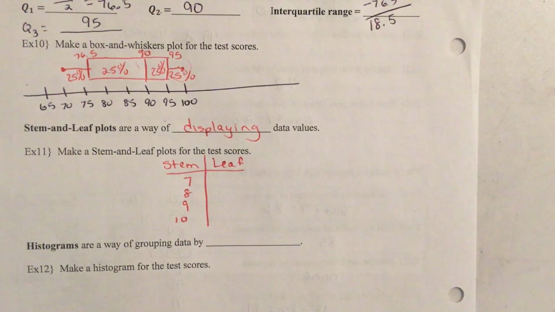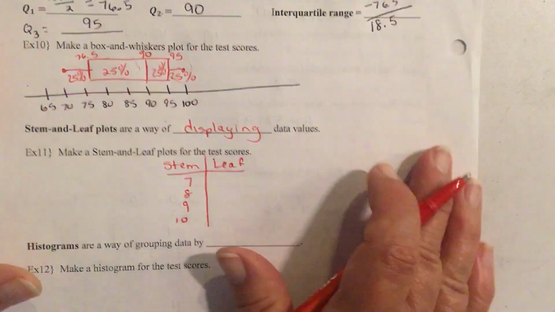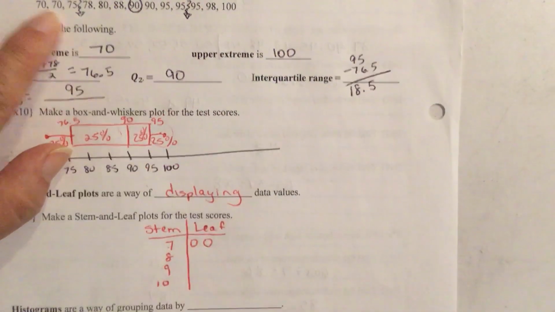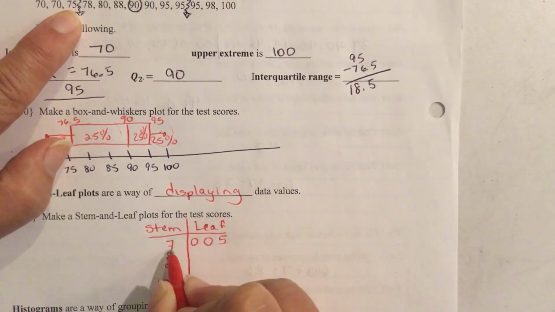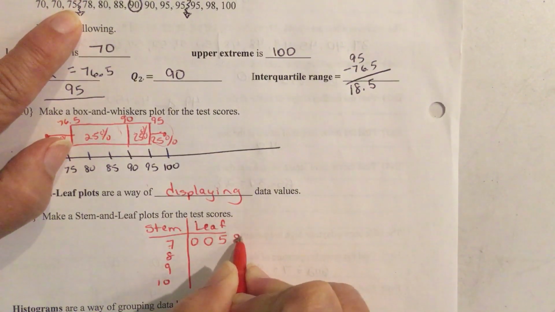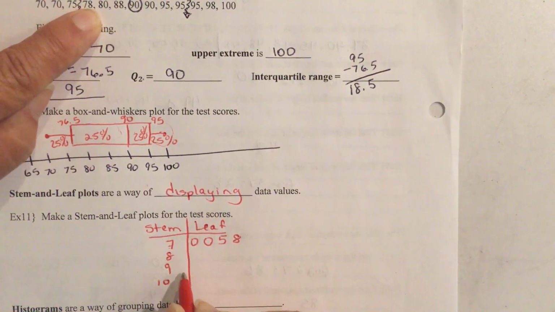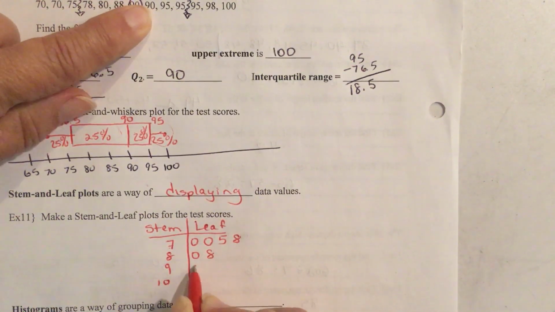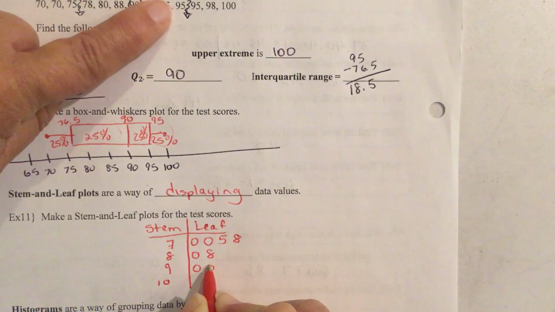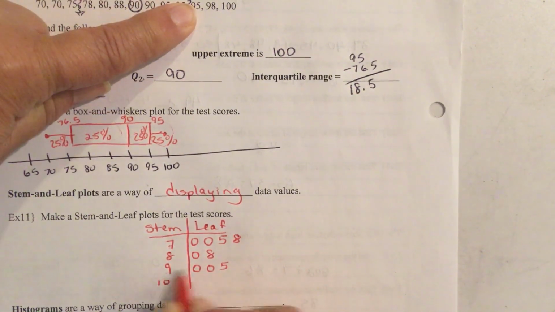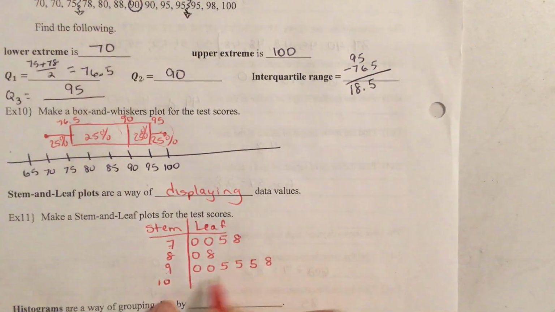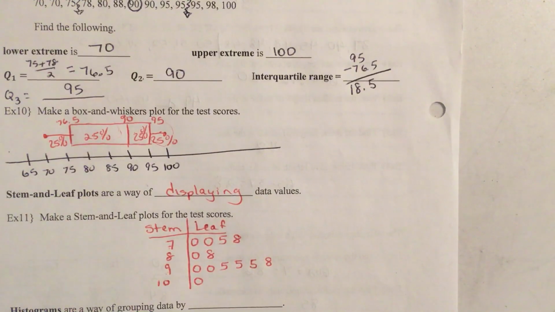Now I'm going to take each value and put the leafs, or the ones digits. So there are 2 70s, so 70, 70. A 75, 78. I have an 80, 80, an 88, 2 90s, 3 95s, so 95, 95, there's a 98, and there's a single 100. Pause the video if you need to catch up on your stem and leaf plot.